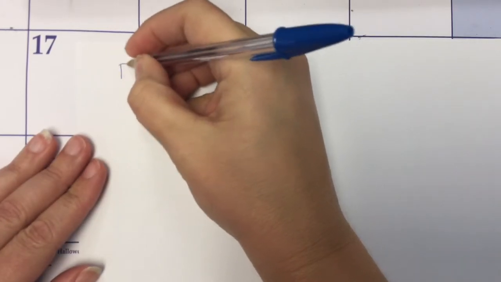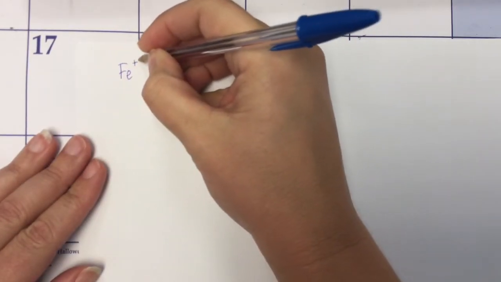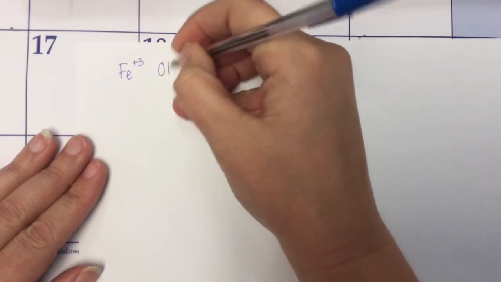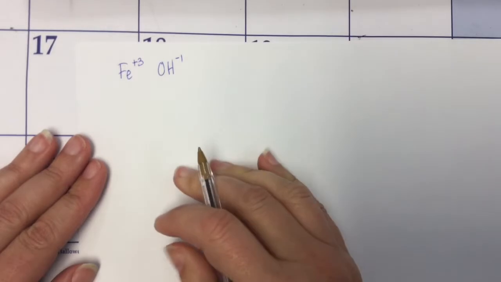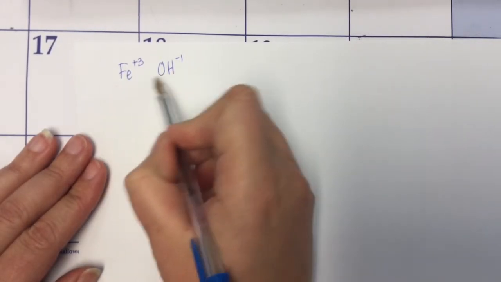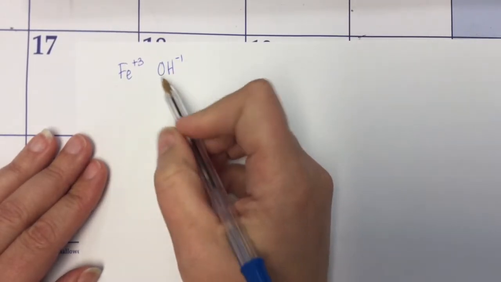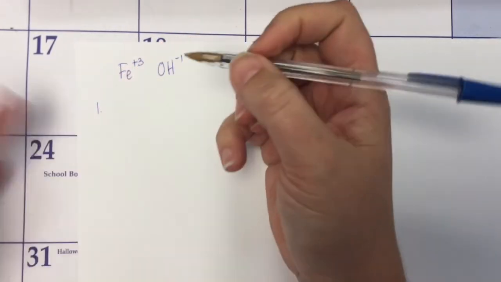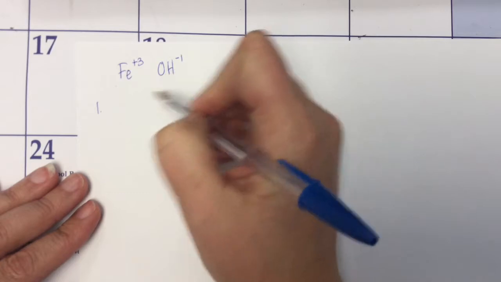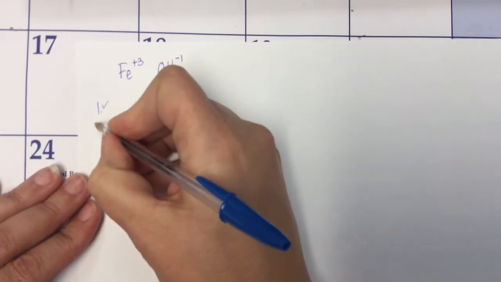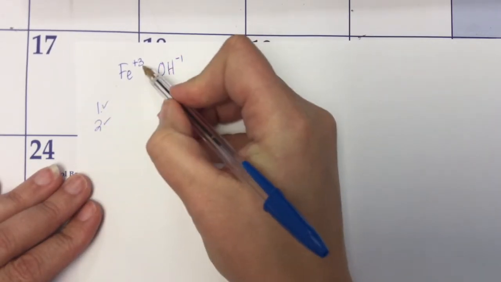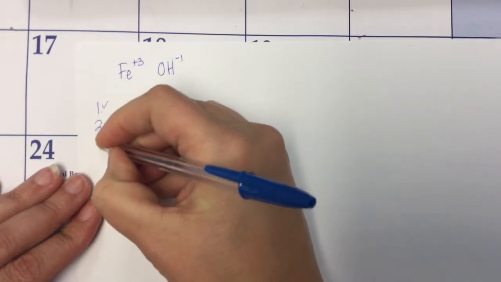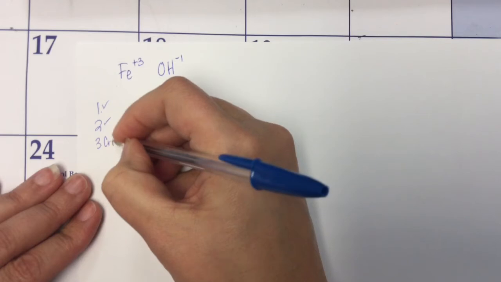We're going to do Fe, and we're going to have it as a +3, and we're going to have OH, which is a -1. And let's say on the worksheet or the example, I'm giving you the symbols. Maybe you don't know them, and I'm giving you the charges. So the first step was to find the symbols, and we got that done. The second step was to come up with the charges, and they were provided. So sometimes you can skip those first two steps. The third step was to do the crisscross.